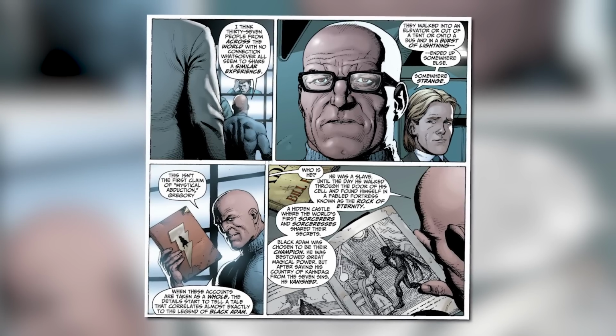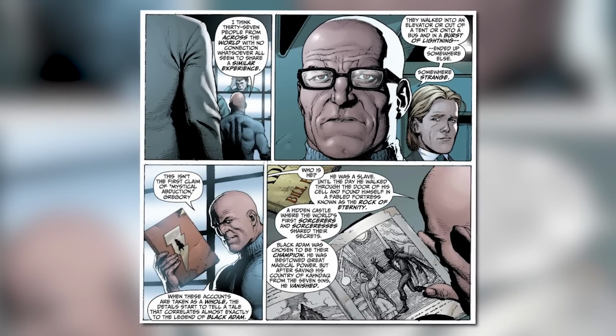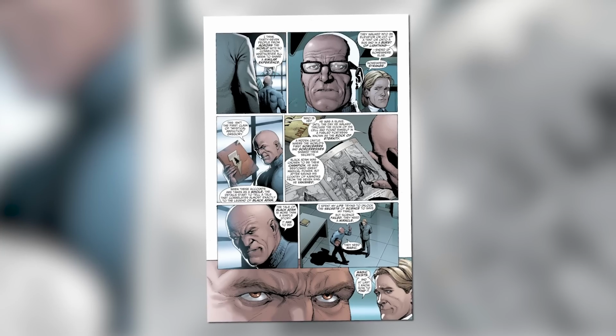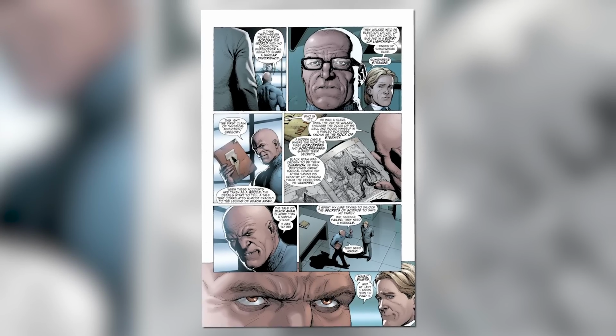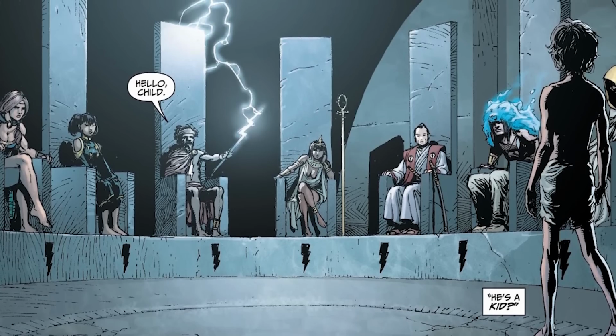We learn that he's desperate to find a way to save his family from an unknown danger, because science hasn't been able to help, so he looks towards magic to do what science cannot. Specifically, he turns to the legend of Black Adam, an ancient Middle Eastern slave who was given incredible power by the Council of Eternity. But as legend had it, after saving his country Kahndaq from the 7 sins, he disappeared.